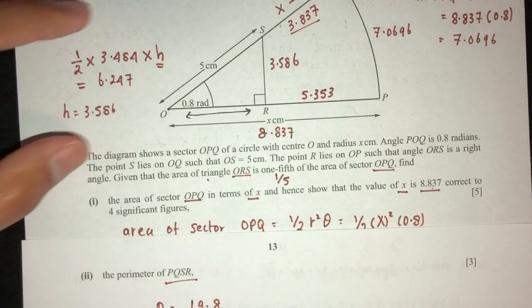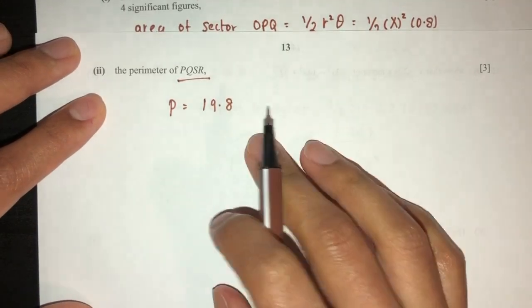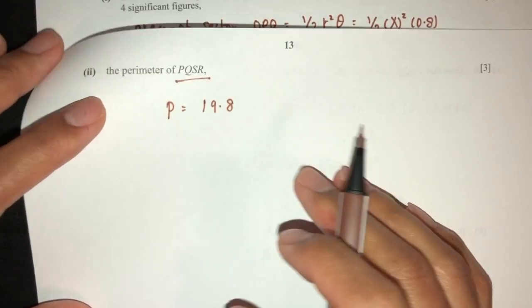So of course you will write all these things on this space here for your marks, because they have to see your work to give you marks.